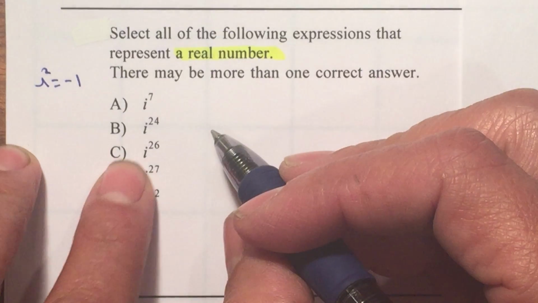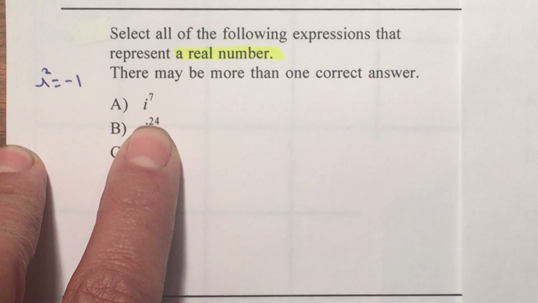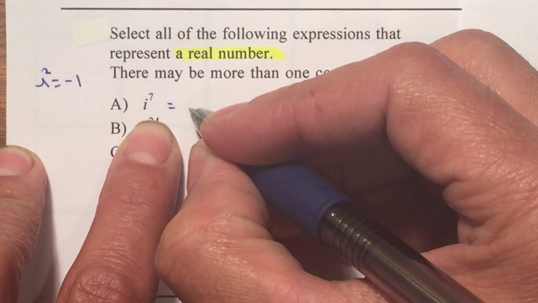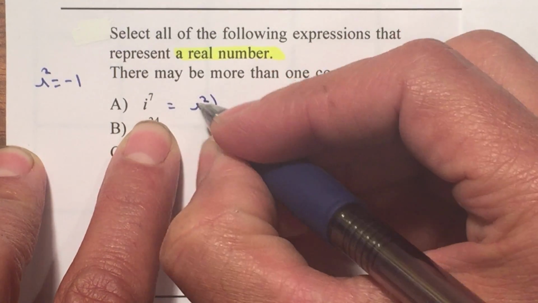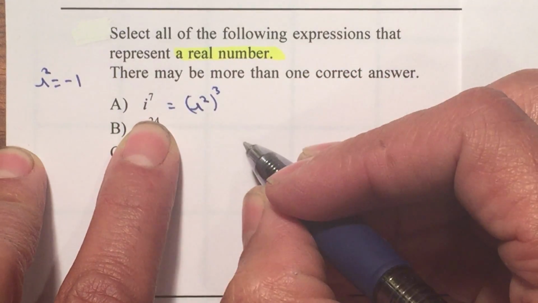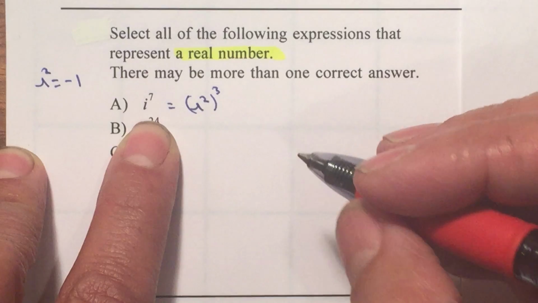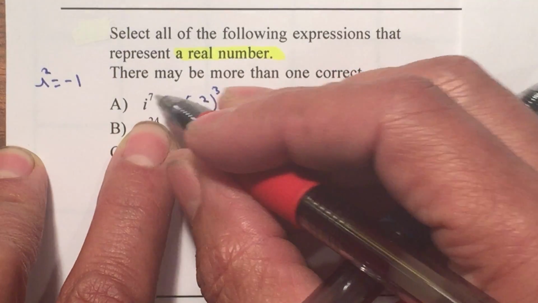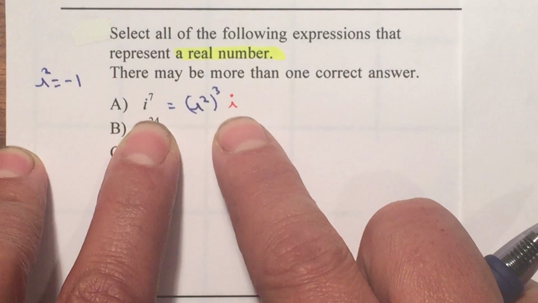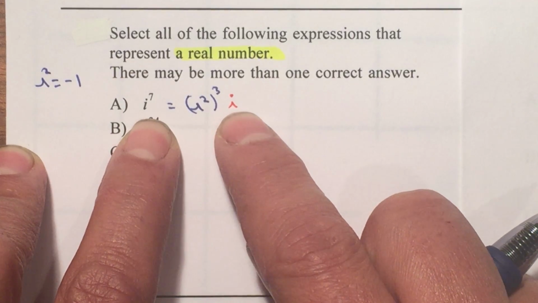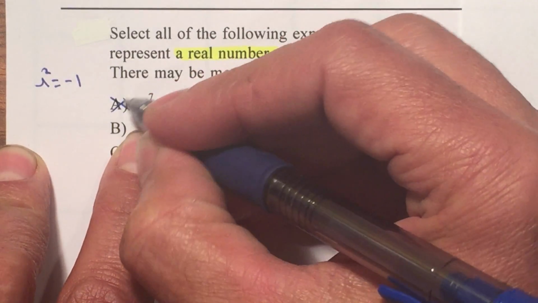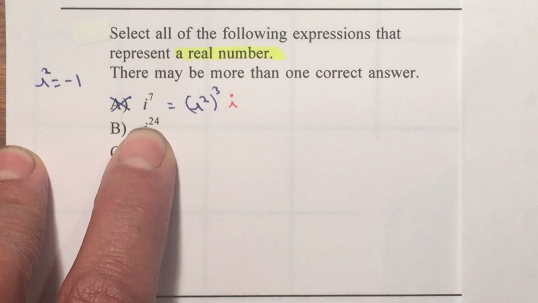And we're going to go through this process of simplifying each one. i to the 7th power. So I need to find out i squared. How many i squares are in 7? 3. And how many are left? We have 2 times 3 is 6, and I need 7, so I need one more i. Notice that there's going to be an i left. So therefore your answer will have an i. Therefore this is not going to be real. It's going to be an imaginary number.